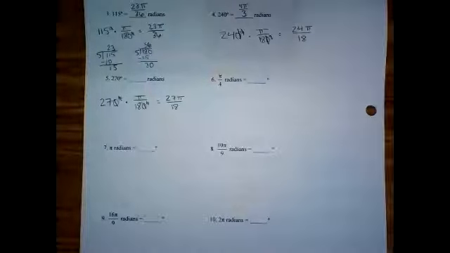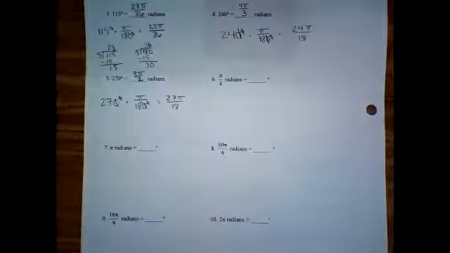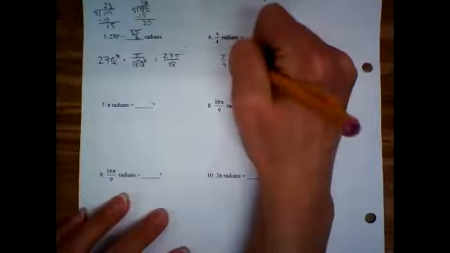So 27 and 18 will both reduce by what? Both divide by 9. So that will be 3 pi over 2. Honestly, this is more like fractions than anything else. It's like reducing fractions. Now we're going to go the other way. So instead of multiplying by pi over 180, we're going to multiply by 180 over pi. All right, so take your pi over 4 radians, multiply it by 180 over pi.